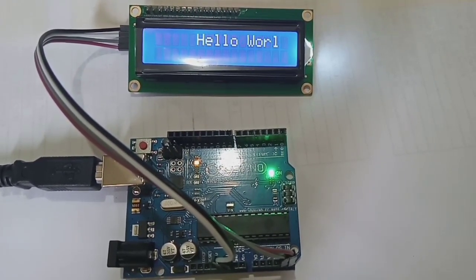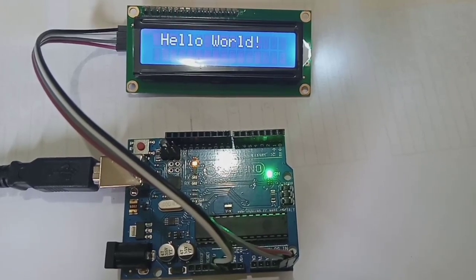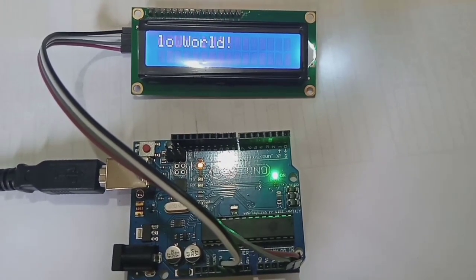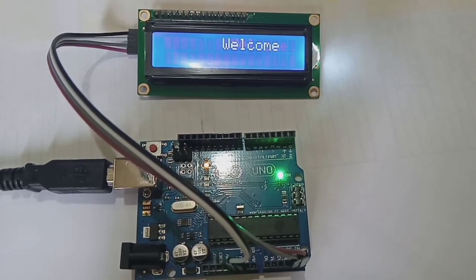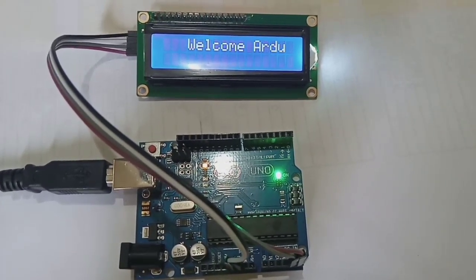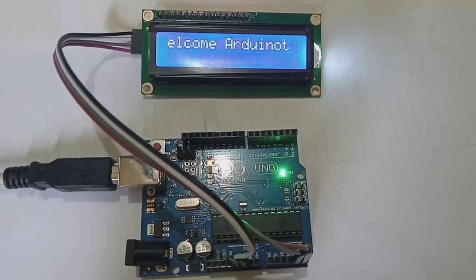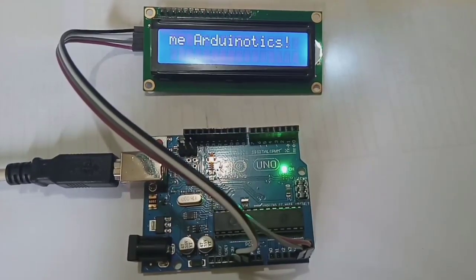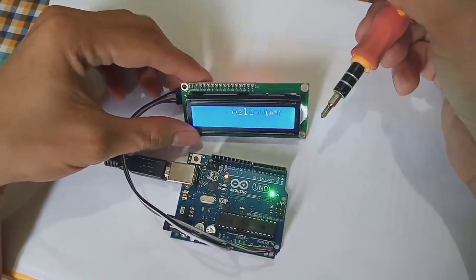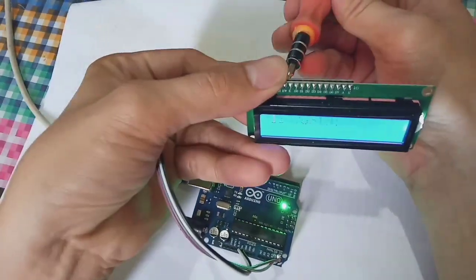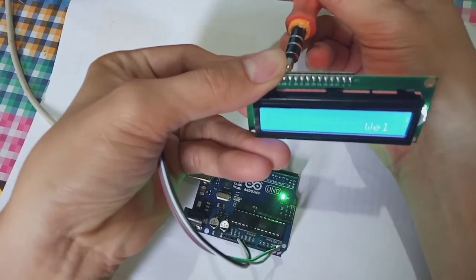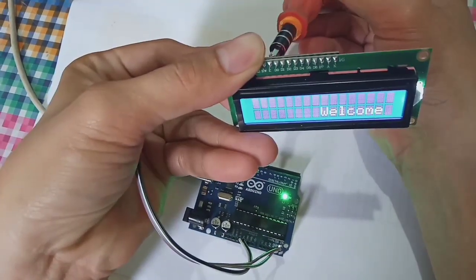You can also set your cursor to column 0, line 0, and that is top left, or column 0, line 1, and that is bottom left. Furthermore, it depends upon how your string will be displayed on the LCD. One more thing, you can also adjust here the backlight of the LCD, making your text appear more clearly on the LCD or dim.